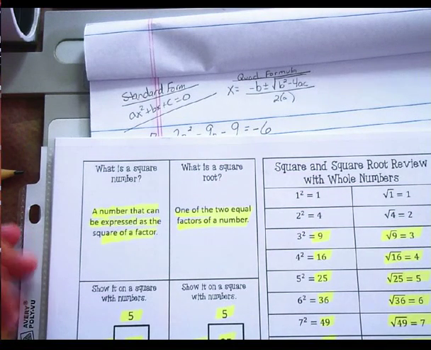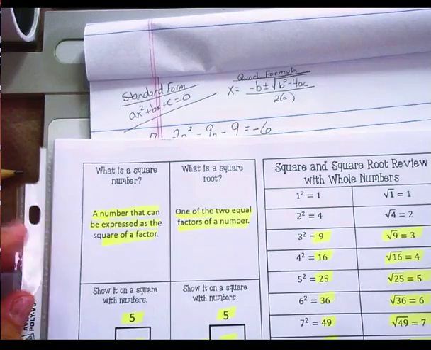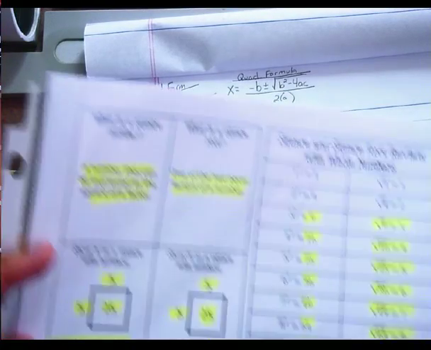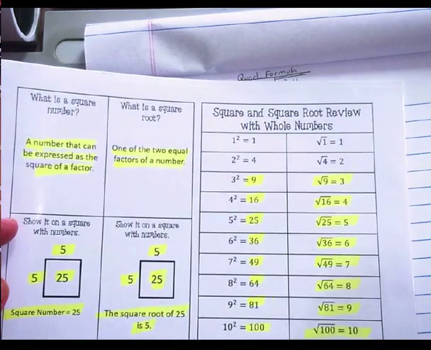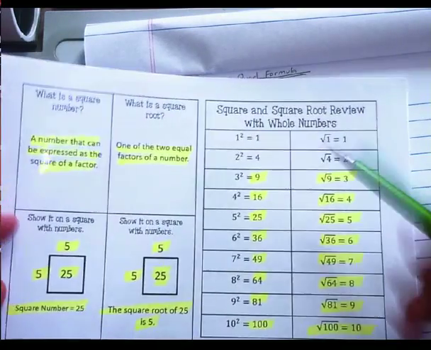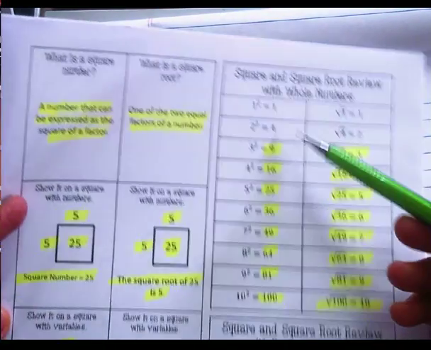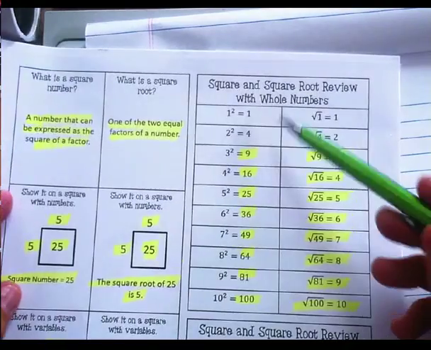This lesson is about solving equations using the quadratic formula. What you need to know before the quadratic formula is what perfect squares are. So you should have a sheet of paper and you need to fill in the blanks. You can get that from a friend or you can get the key.